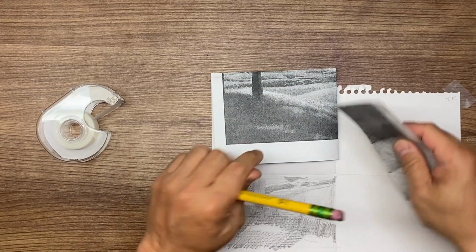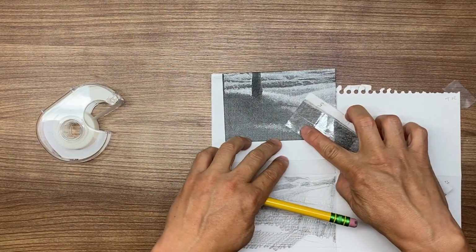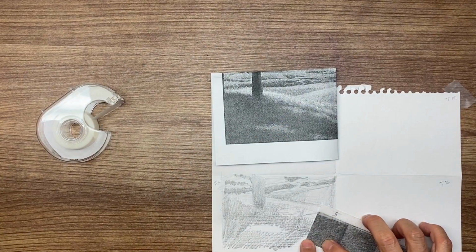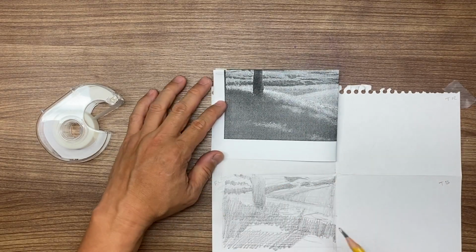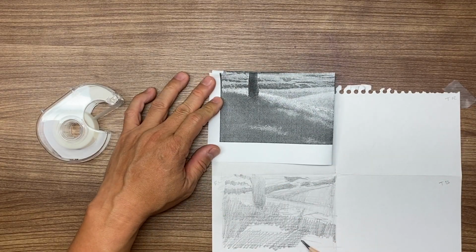So this dark area, is that a number 5? Yeah, it's number 5. See how much darker I need to go to match that value, that light and dark.